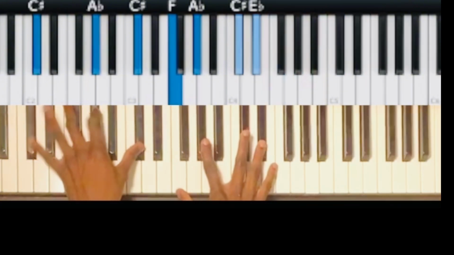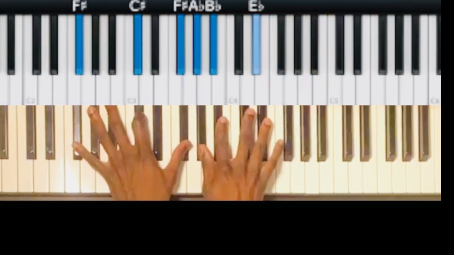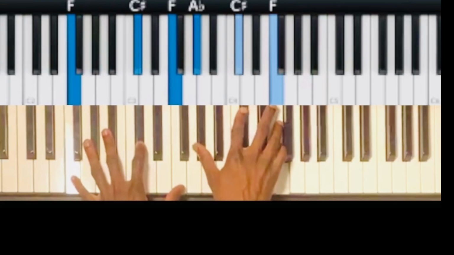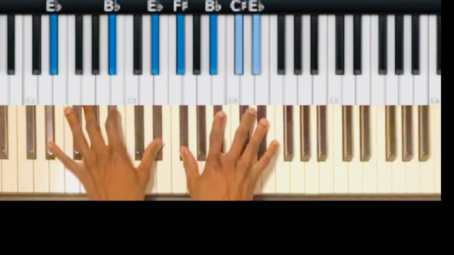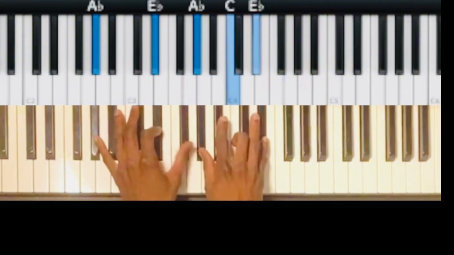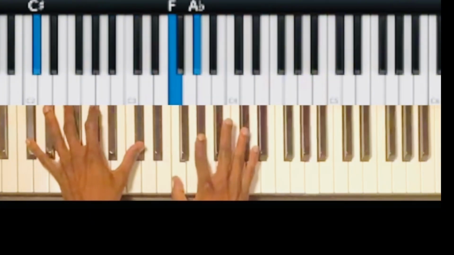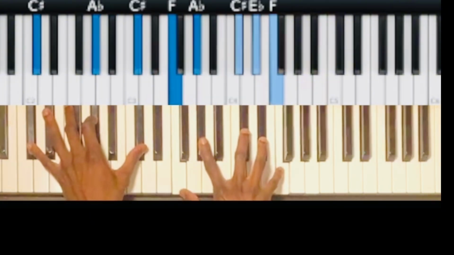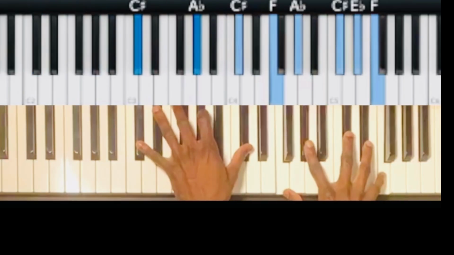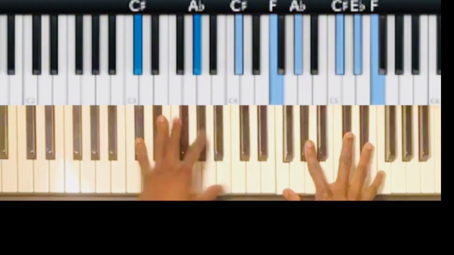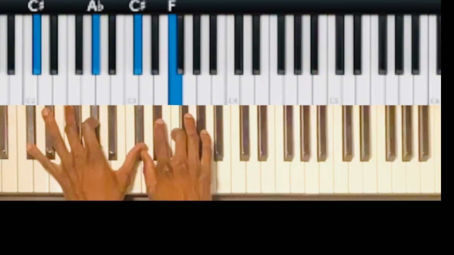1, 4, 3, 6, 2, 5, 1. But you can just add one little thing to it to make it sound pretty interesting and a lot more advanced. And this is very simple.